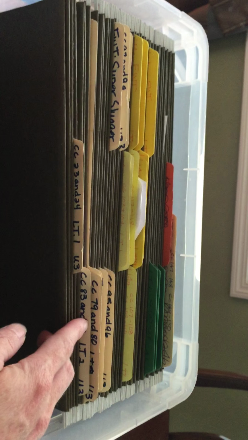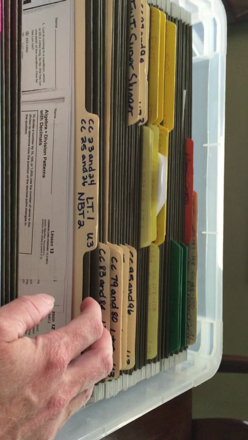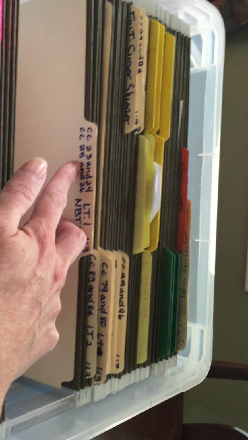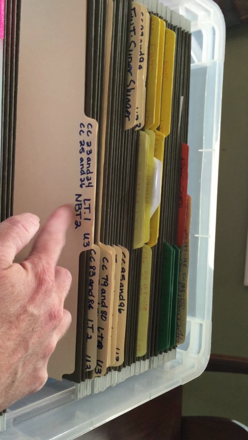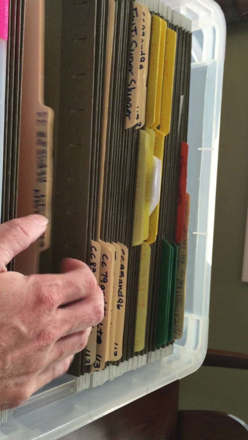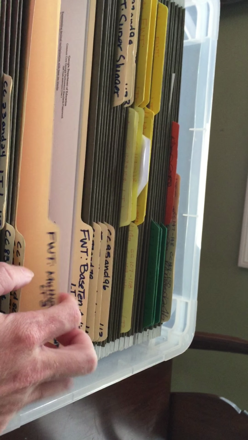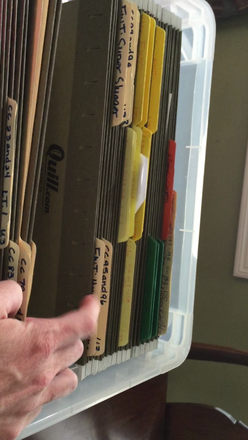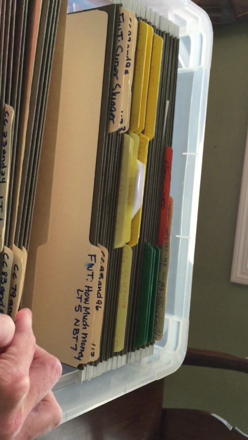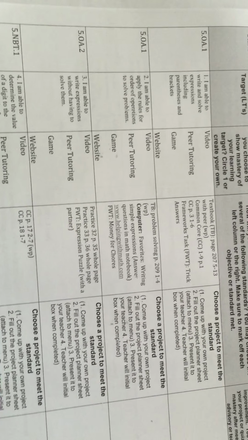Also, right here, if they choose the task that I have chosen, I've set it up in a box, and inside the box correlates with the things that are on the menu. So this would be Common Core, pages 23 and 24, and then it gives the standard and what unit it is. I have things like the frameworks tasks already labeled and put in here. Everything is in order. They just come here and get what they need. Some of the things that are in this column are also digital.